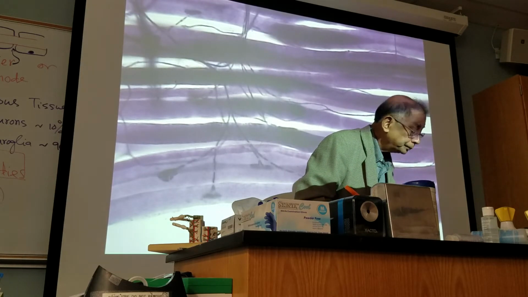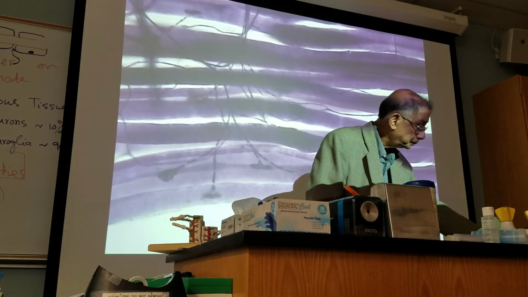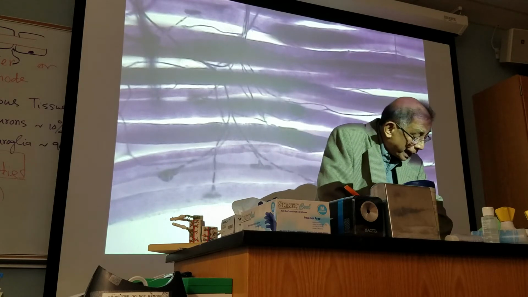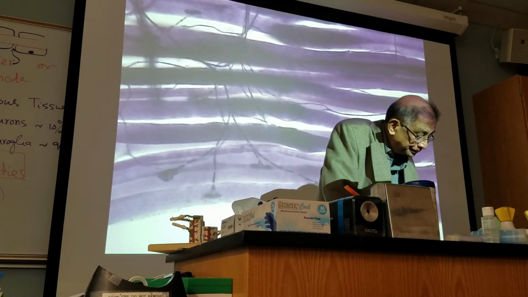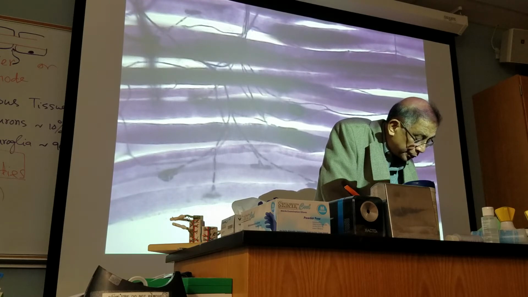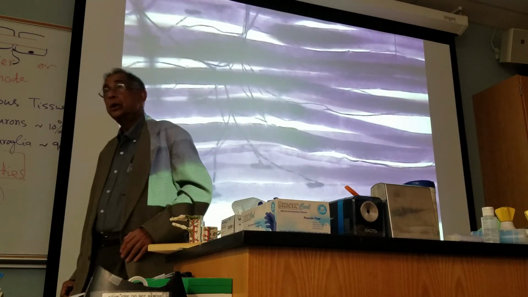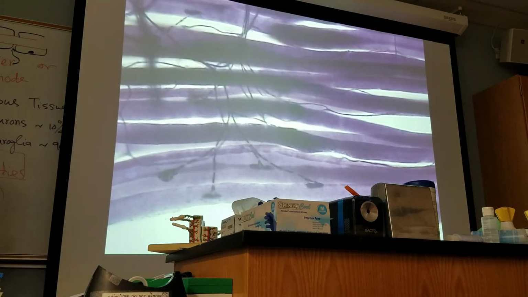Go to page 425, Figure 12.22. Look at the left-hand side. There are three different types: axoaxonic synapse, axosomatic synapse, and axodendritic. I don't think your book has that. This edition doesn't, so you need a newer edition.